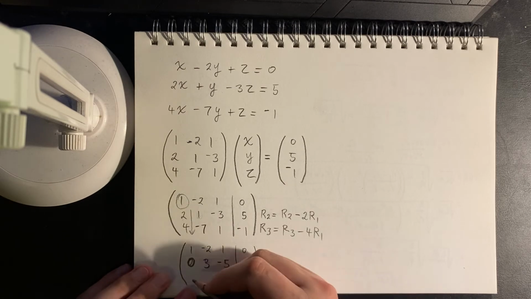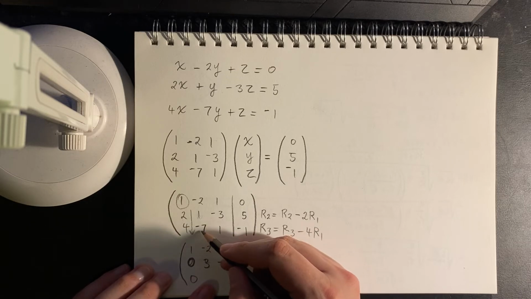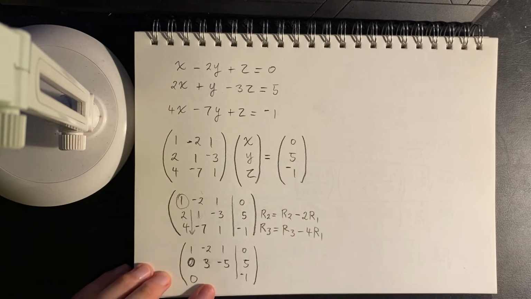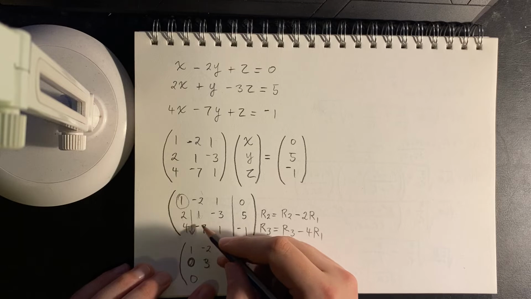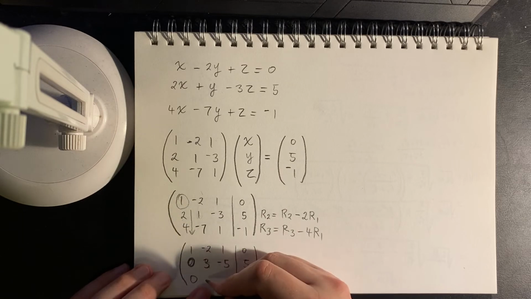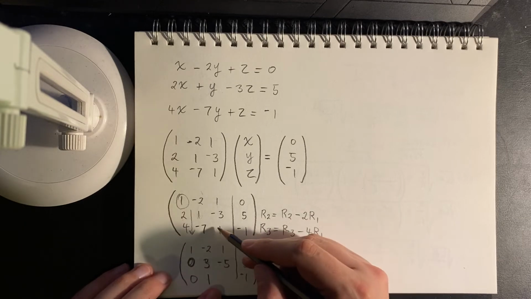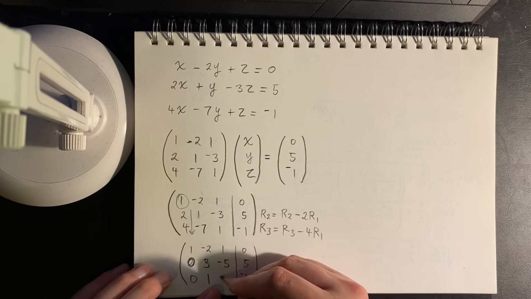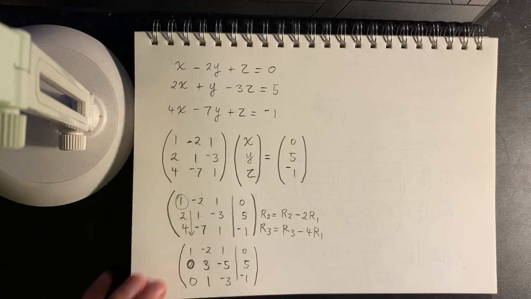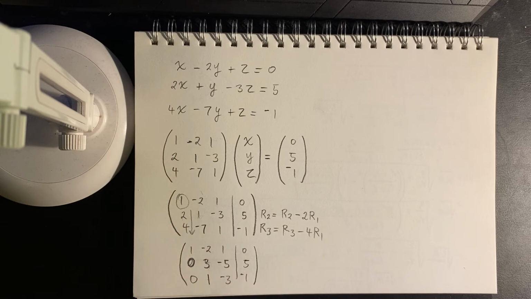Then down here we have 4 minus 4, negative, what am I doing? Negative 7 minus negative 8, so that's negative 7 plus 8 is 1. And 1 minus 4 is negative 3, and the right-hand side is unaffected. Okay. So this is my favorite topic, Gaussian elimination, not because it's tricky, but because it's easy to make mistakes.